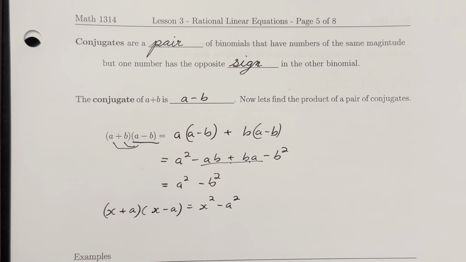So let's do a couple of examples now. What is the conjugate of x plus 3? Well, that would be x minus 3. And now we're to find the product of this pair of conjugates, so x plus 3 times x minus 3 would be simply x squared minus 9, right? x squared minus 3 squared. Okay.